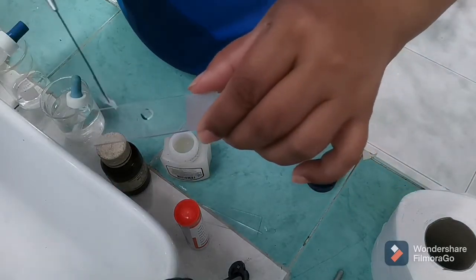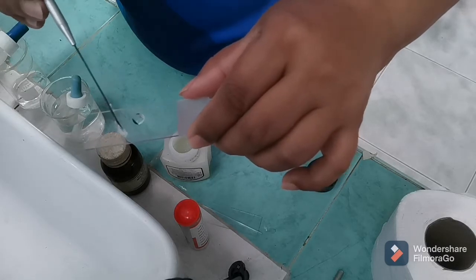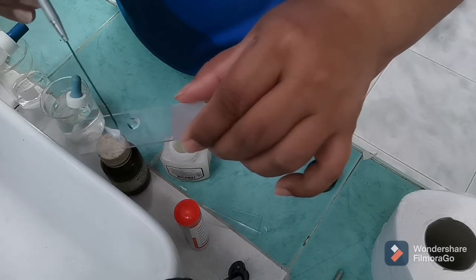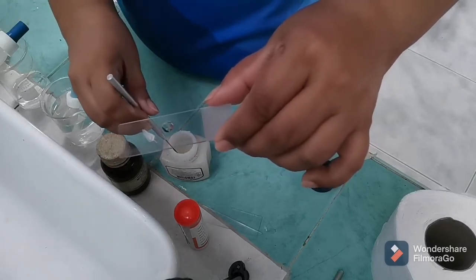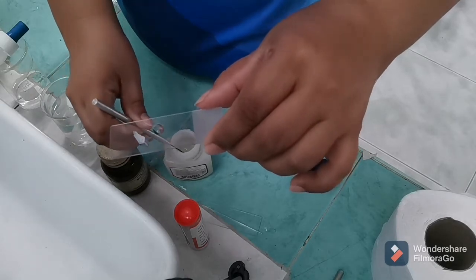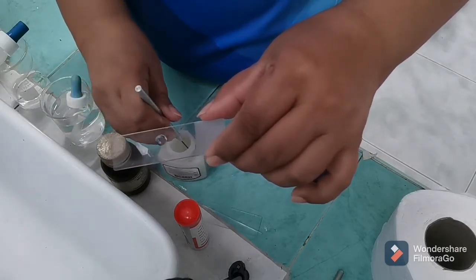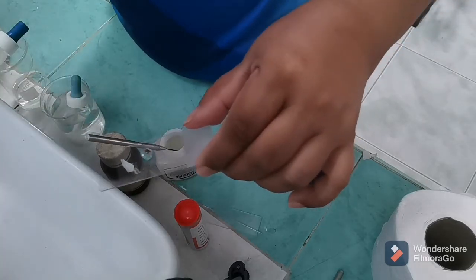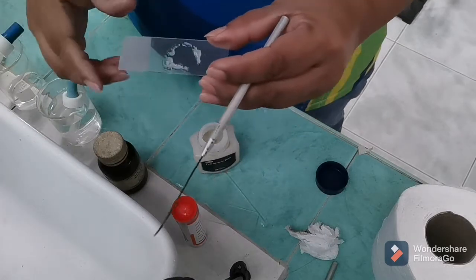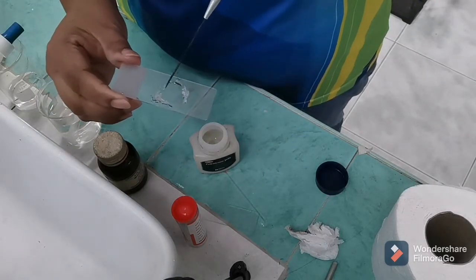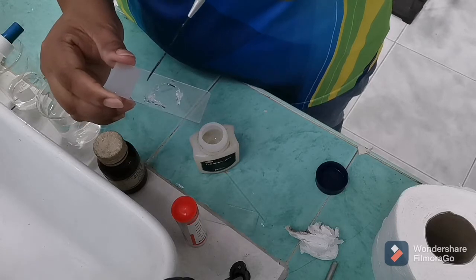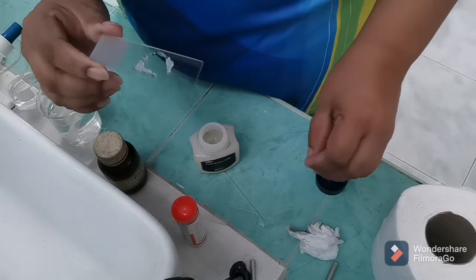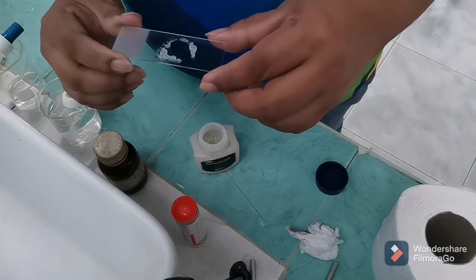But in some instances, what I usually do is just simply drop a small amount of Vaseline in some areas, not necessarily a circle, but something that could support the cover slip that I will be using. Now that I have readied the petroleum here and spread it around this area, I could proceed to the next part of the experiment.